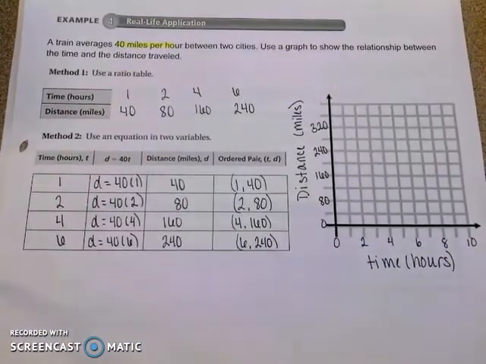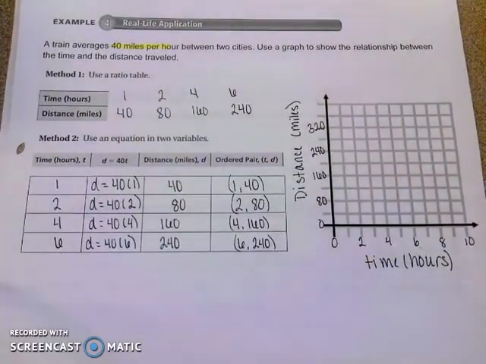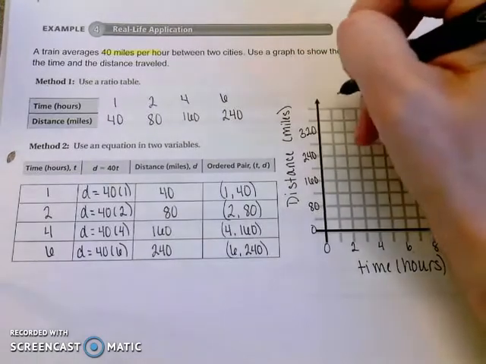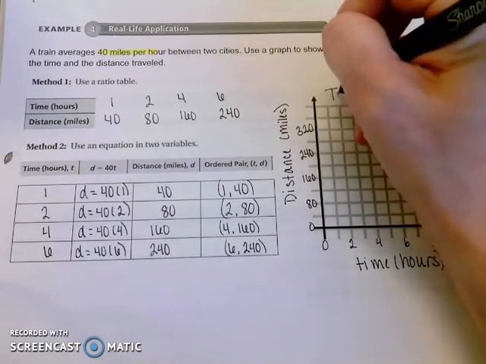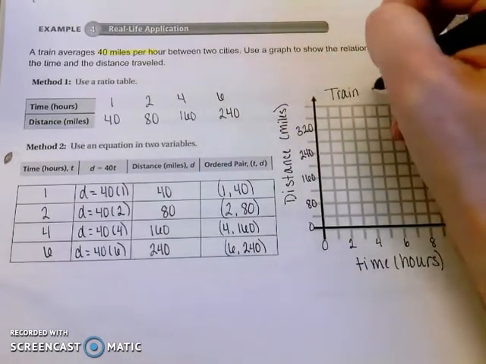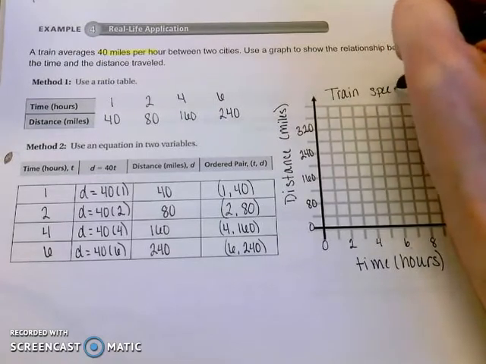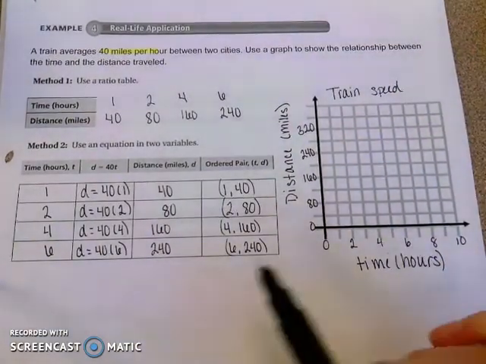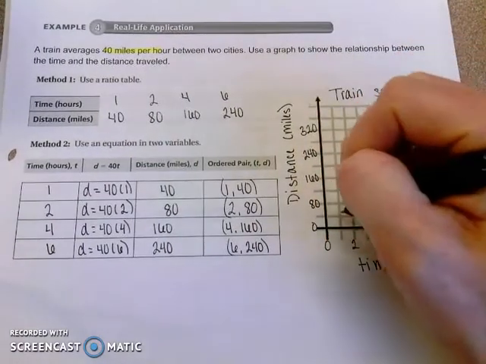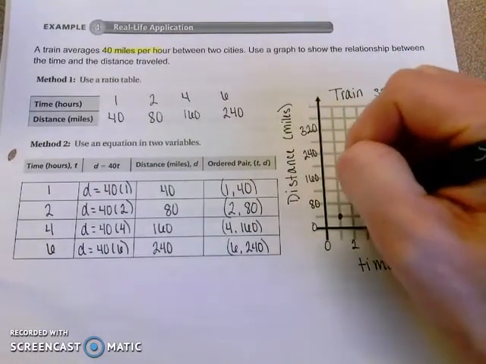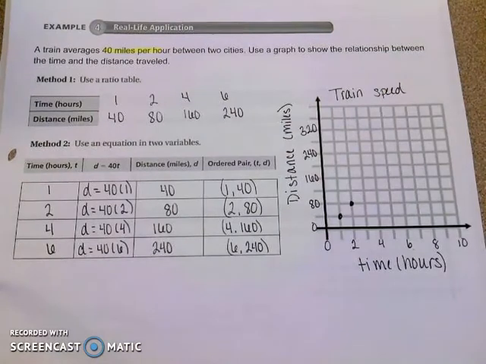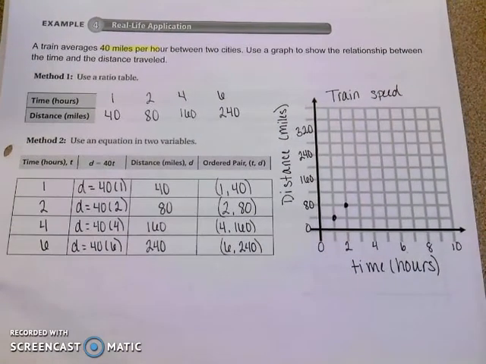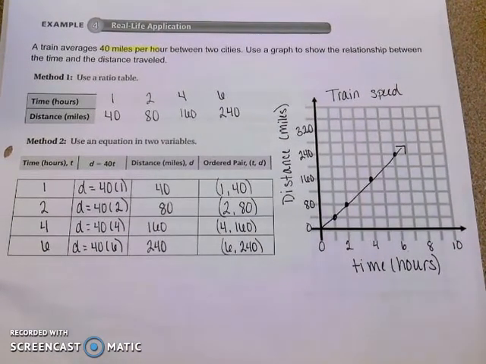Okay. Then this whole graph is going to represent the speed of a train, or train speed, however you want to word that. And just go ahead and graph your points. So I have 1, 40, 2, 80, and so on. So go ahead and graph your points and then connect your dots there to make your straight line. So if I connect my dots, this one is going to go through 0, 0, because if this train travels for 0 hours, it's going to go 0 miles.